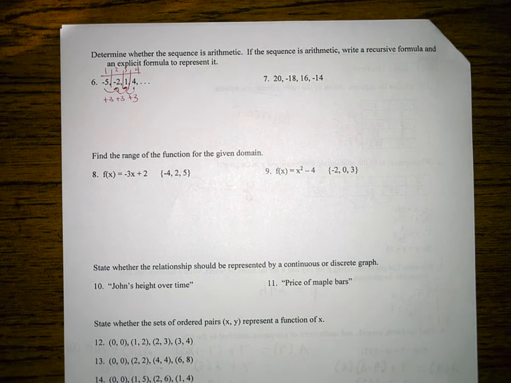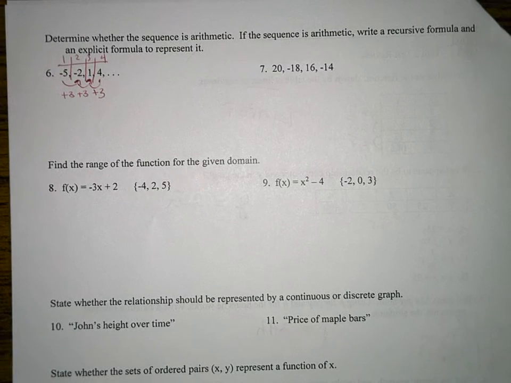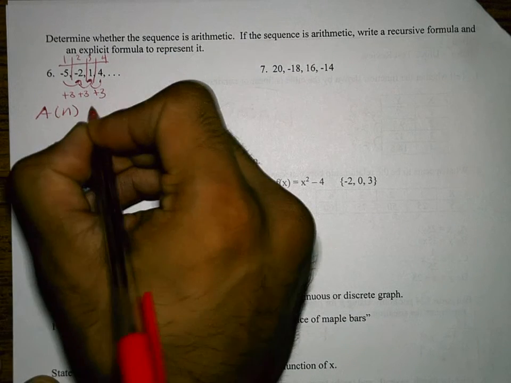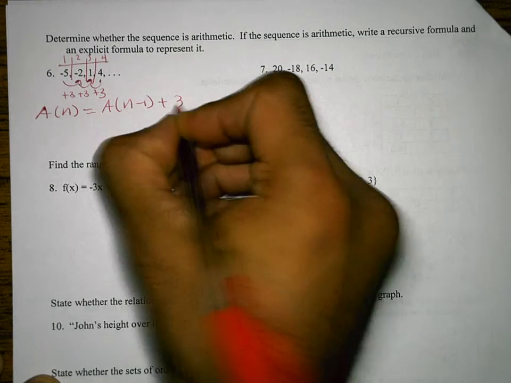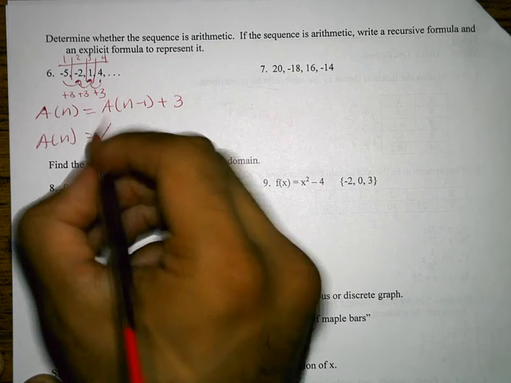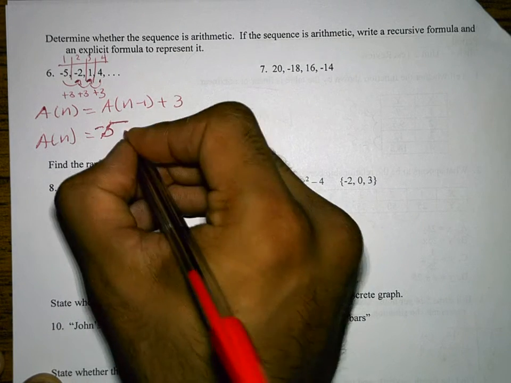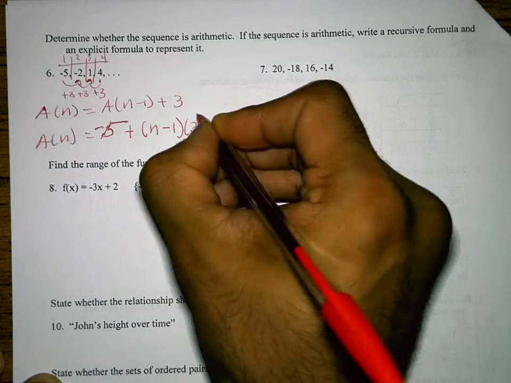So that is arithmetic because it's the same, right? It has that same kind of linear relationship. And so I'm going to go ahead and write the recursive and explicit formulas. The recursive is a of n equals a of n minus 1 plus the common difference. The explicit one is always a of 1. I know a of 1 is negative 5, it's kind of hard to see, negative 5 plus n minus 1 times the common difference. In this case, it's 3.